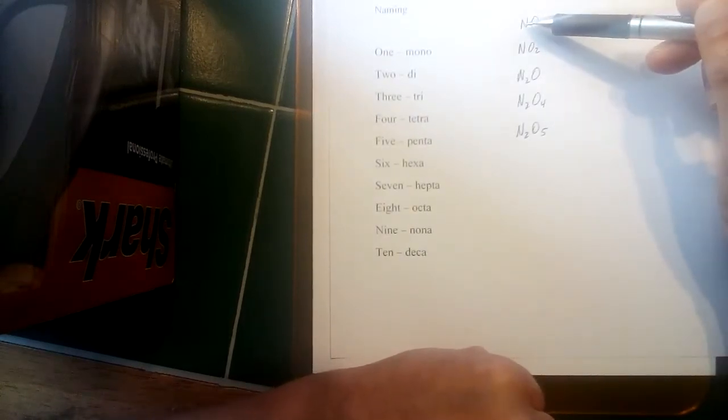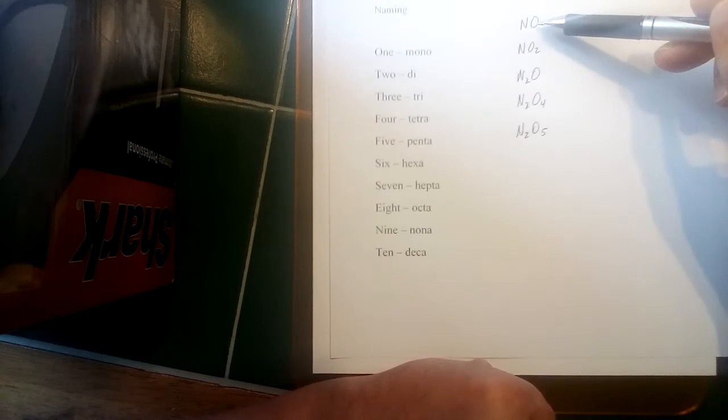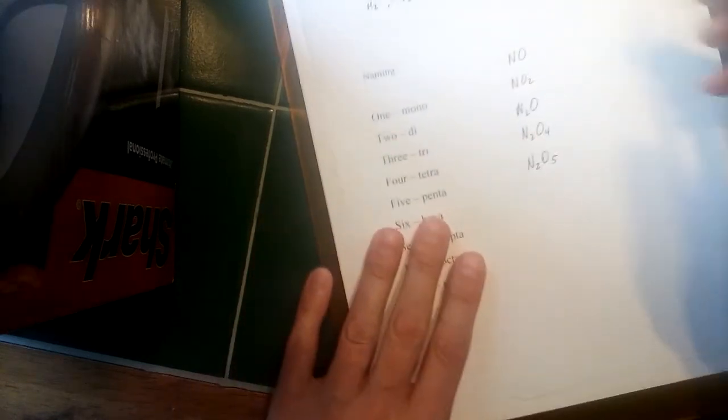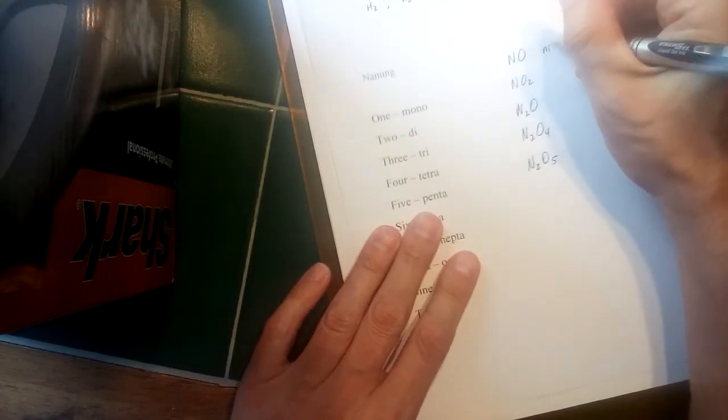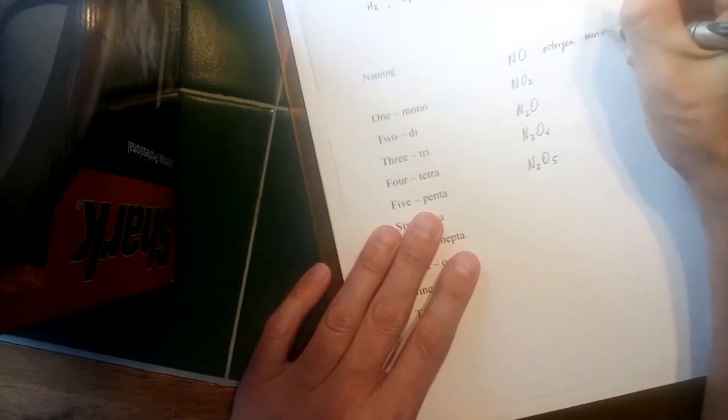So 1 nitrogen, we would say nitrogen. Again, we don't need the mono for the first atom in the formula if it's only 1, but just 1 oxygen as the second atom in the formula needs mono. So this first compound would be nitrogen monoxide. Again, we're dropping the extra O when it's monoxide, and we'd have 2 O's next to each other.